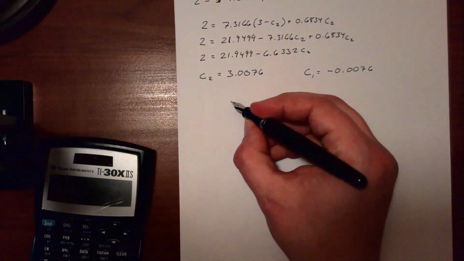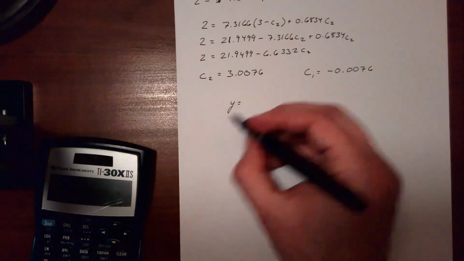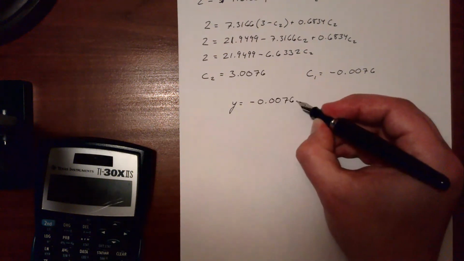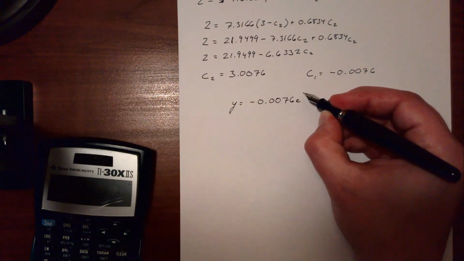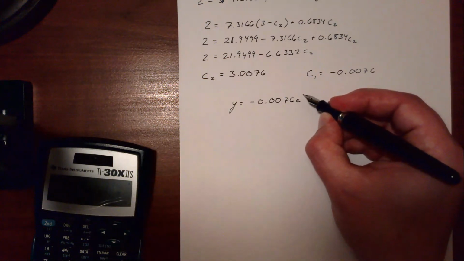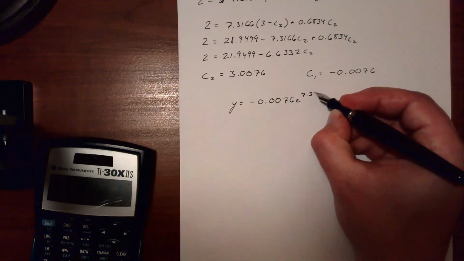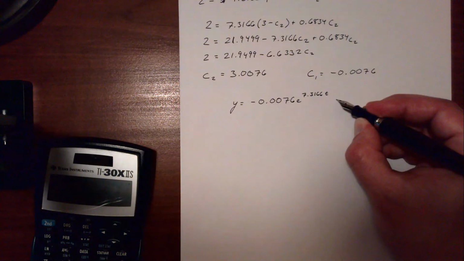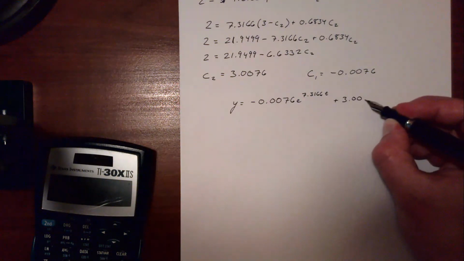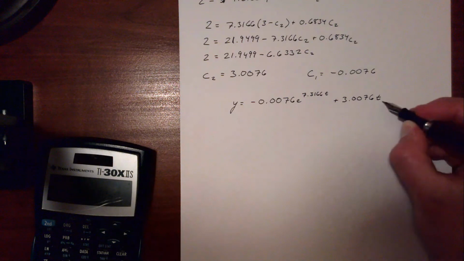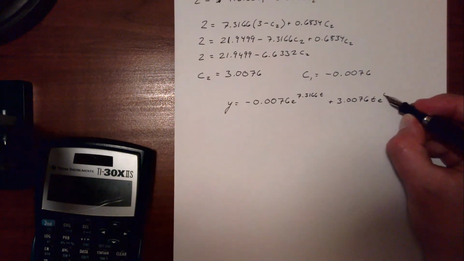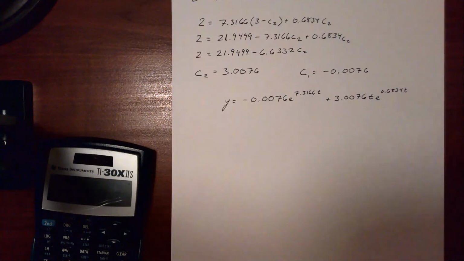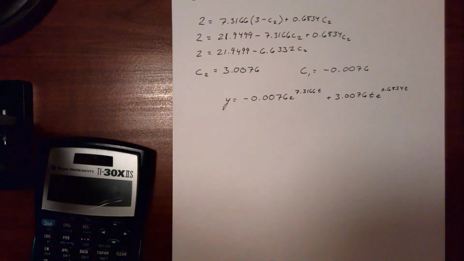So what we get here is y equals negative 0.0076 e to the, well, so it was the 4 plus those 7.3166 t, and then plus 3.0076 t e to the, this is the other exponent, 0.6834 t. So this was again an approximate solution.